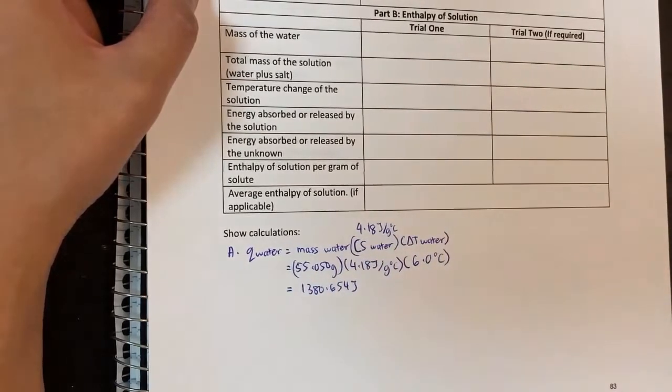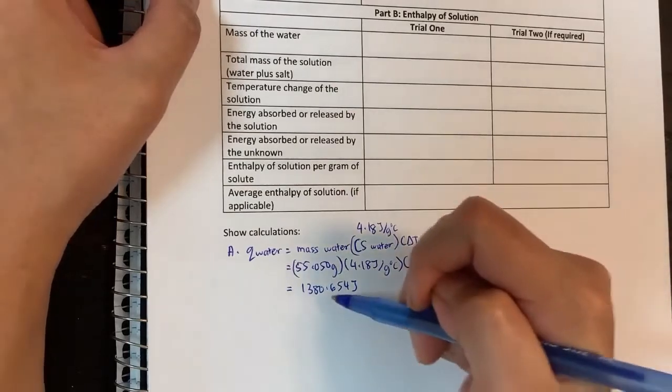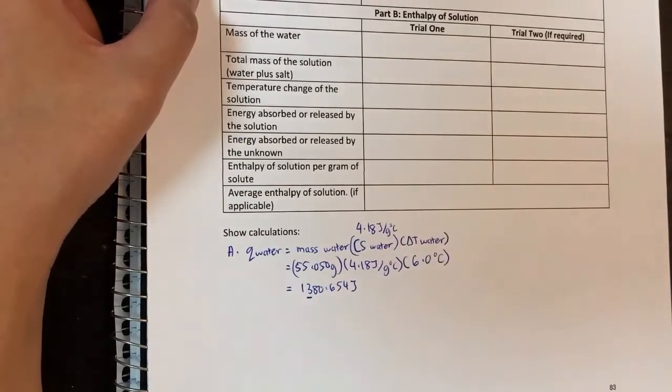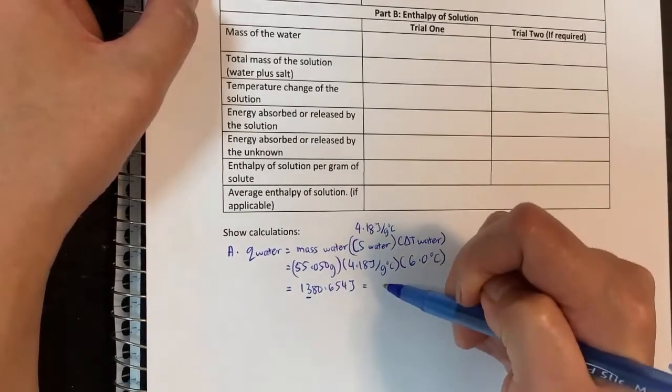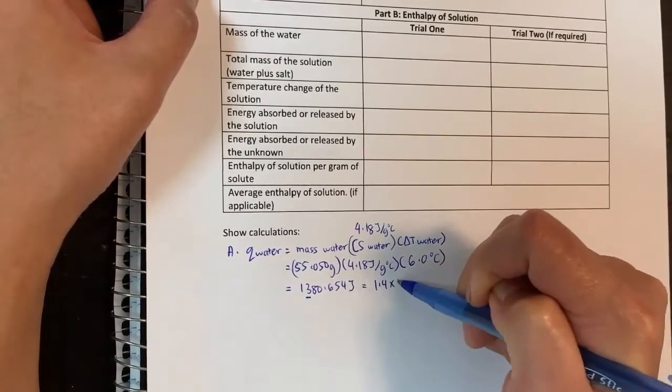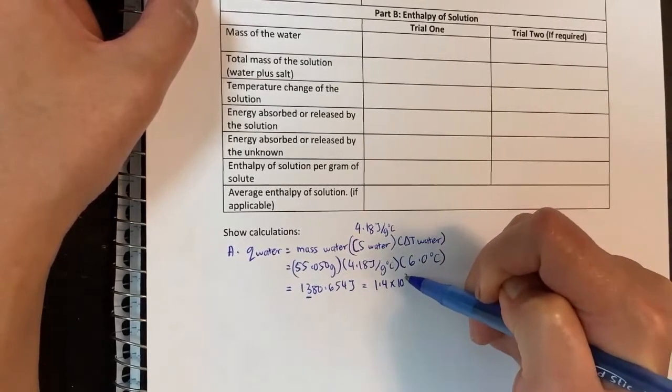So that's surely a lot of numbers. We don't need to keep all of that. We will only need 2 sig figs. Why? Because that guy has 2 sig figs, okay? So when we have this here, let's write it in scientific notation, 1.4 times 10 to the power 3 joules.